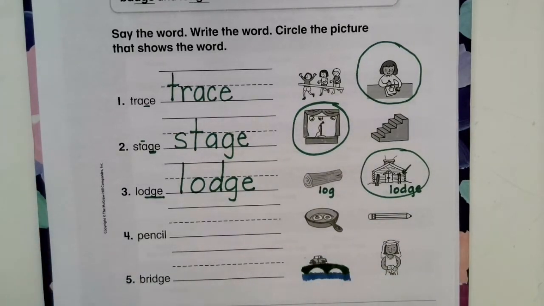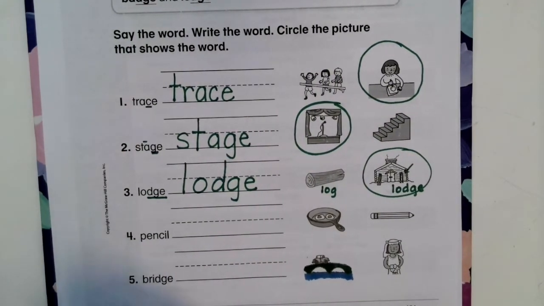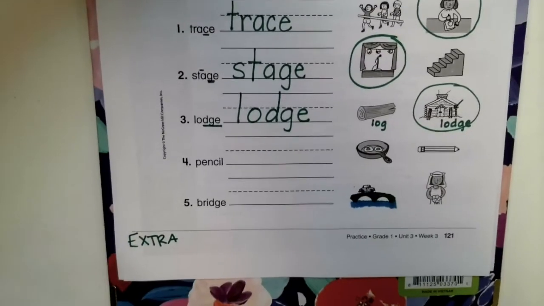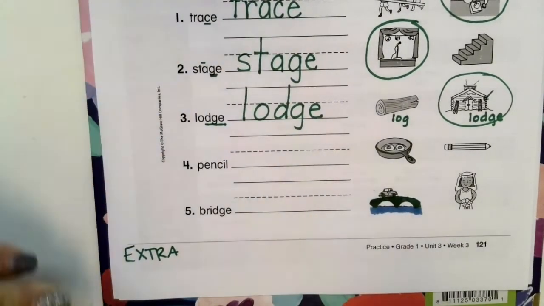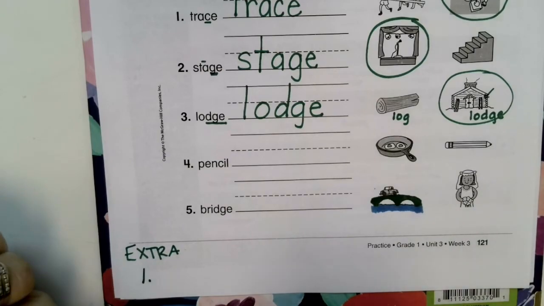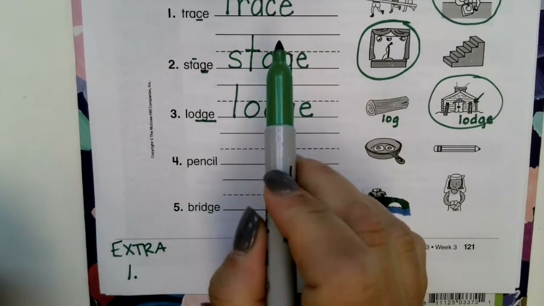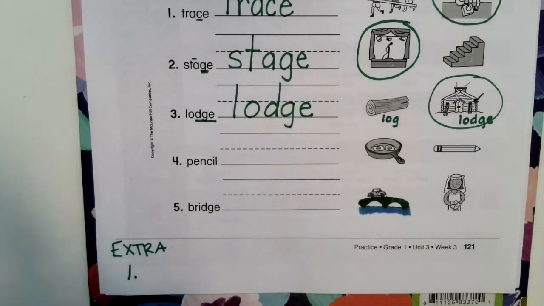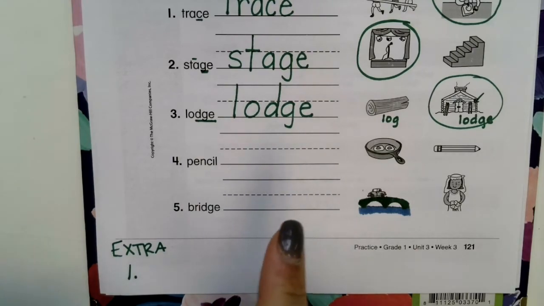Then, I want you to do one extra thing for me. At the bottom, I want you to write the word extra. And what I want you to do is make one sentence. Pick one of the words that you just said and underlined the sound for and wrote and circled the picture. Pick one of those words and make a sentence with it at the bottom.